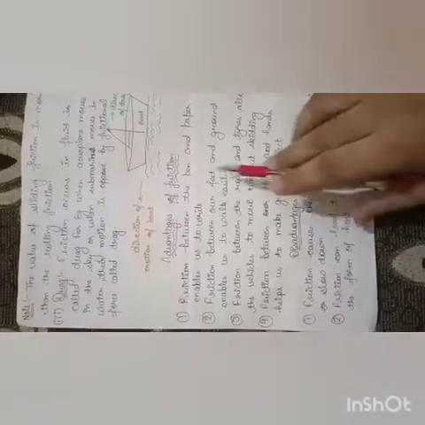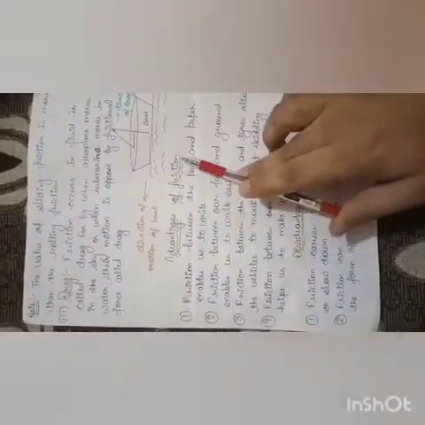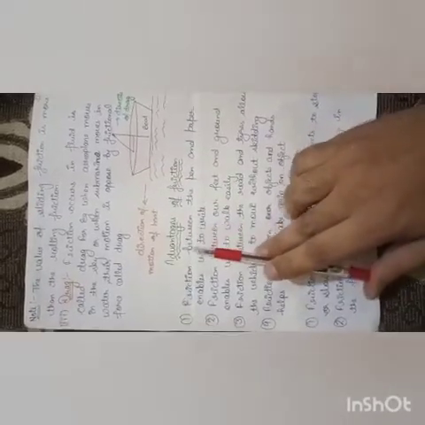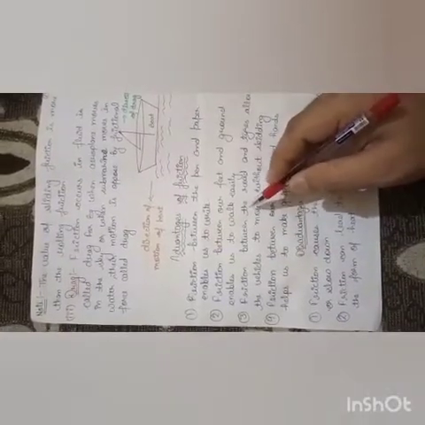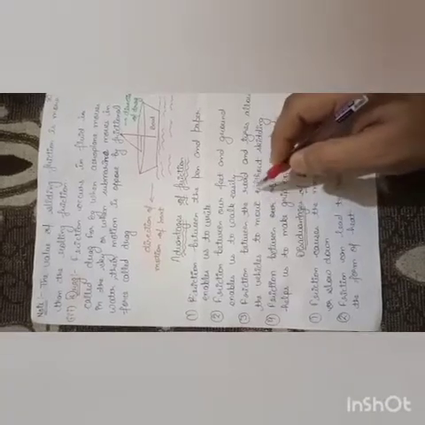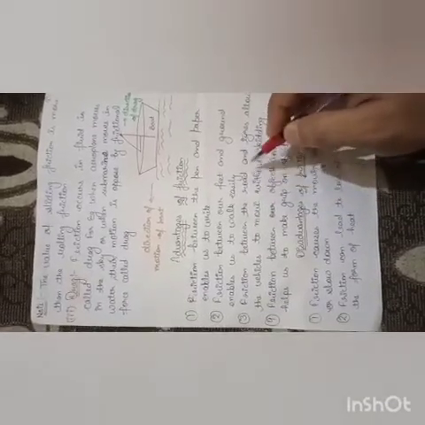Now next topic we will study about advantages of friction. There are several advantages of friction. We will go through one by one. So the very first advantage is friction between the pen and the paper enables us to write. As I told you, when we write, the nib of the pen and the paper are in contact with each other. Due to the frictional force present between the pen and the paper, we are able to write. If there is no friction we cannot write on the paper.